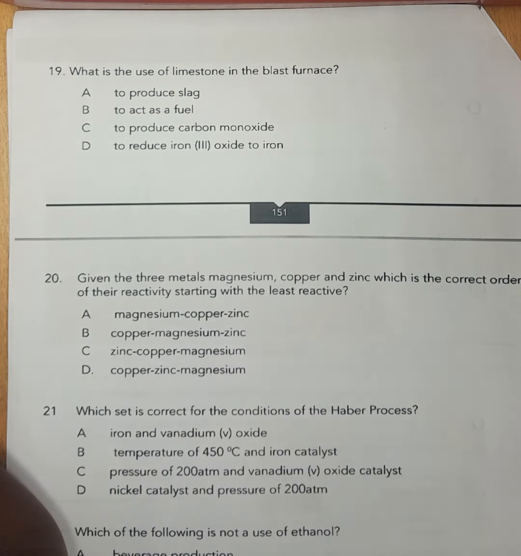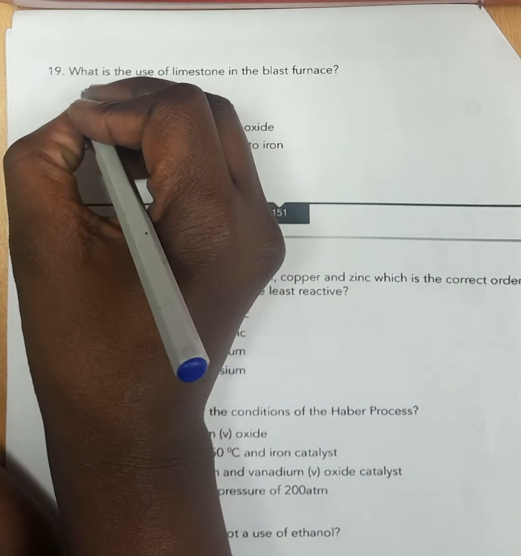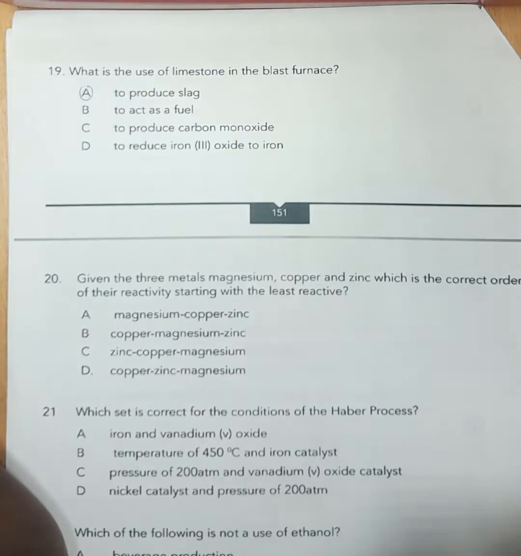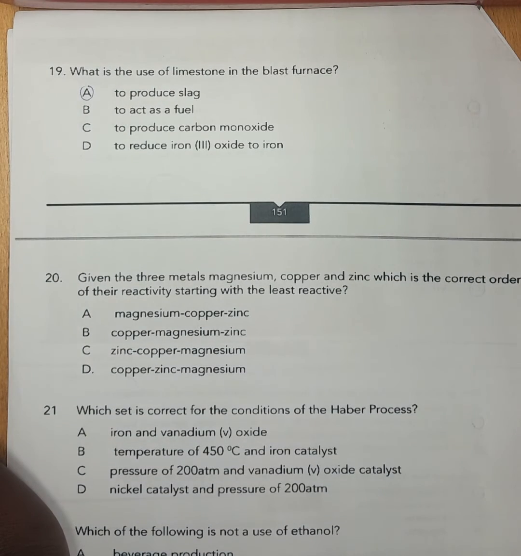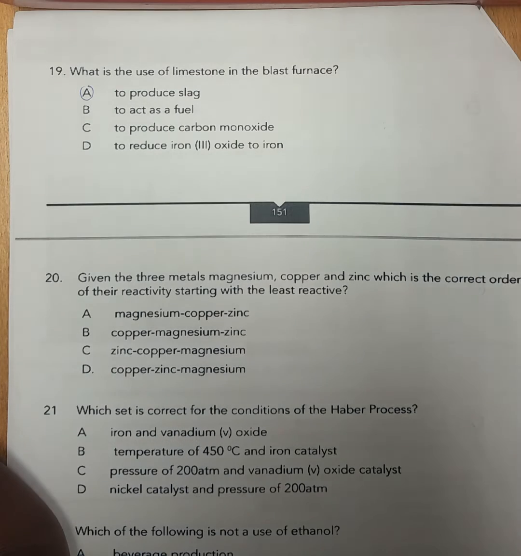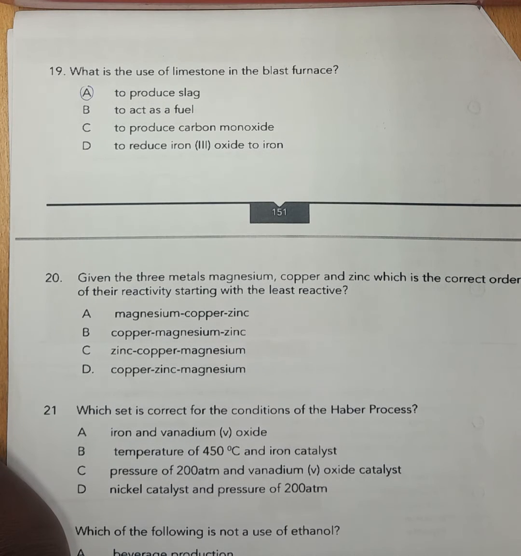Number 19, what is the use of limestone in the blast furnace? We are going to select A as our answer, which is saying to produce slag. So limestone, composed of calcium carbonate, decomposes and produces calcium oxide, which is then going to react with impurities such as sand in order to produce the slag. So it is very important to know how to write the equations that occur in order to produce slag.